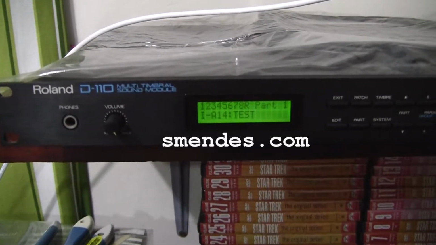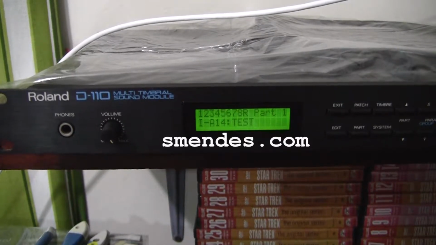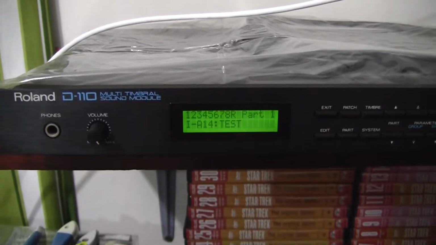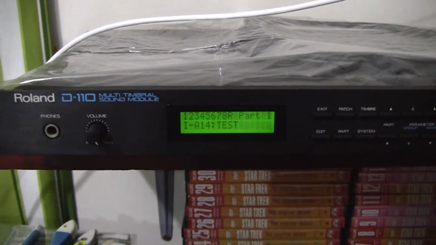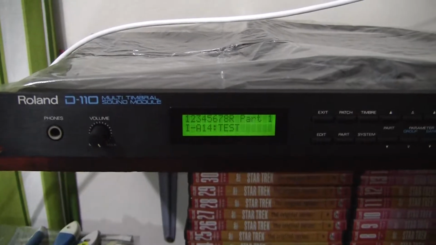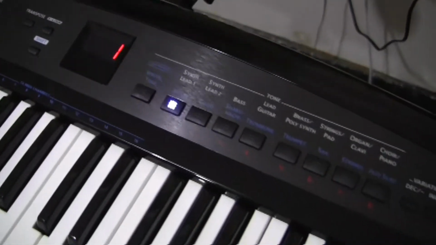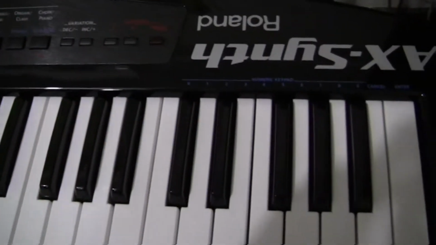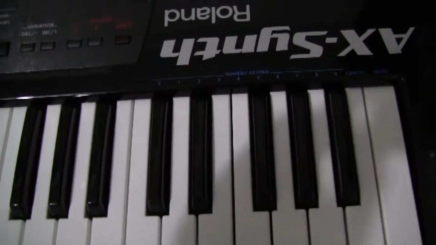In this video, in the continuing series of the Roland D-110 multi-timbral module, we are going to show you how to change the program numbers, change the timbres from the Roland AX synth. The Roland AX synth is designed from the ground up to be friendly and easy to use and is the perfect performance instrument. So naturally there are several different ways we can send program numbers.